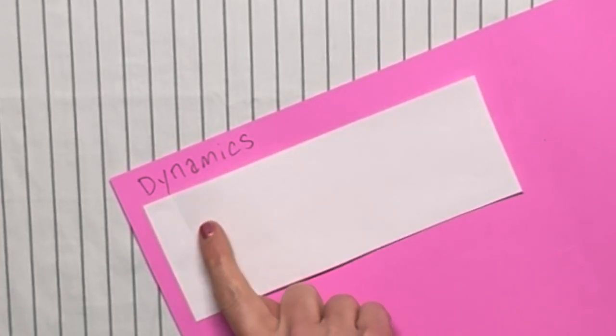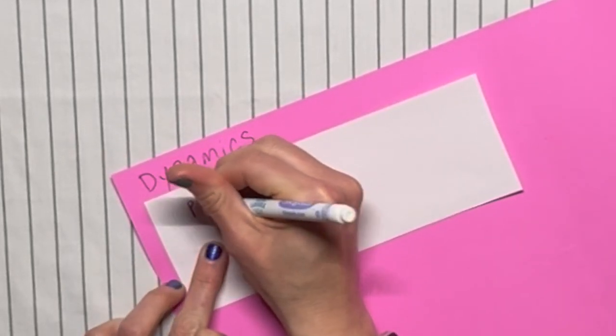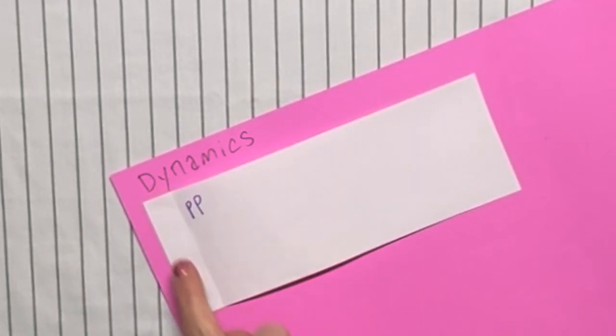there are P's, M's, and F's. And it goes like this. The softest dynamic is written PP. And you notice I didn't write on this side of the fold. It's right here, where here's the fold, here's the first thing, okay? And that PP stands for pianissimo.